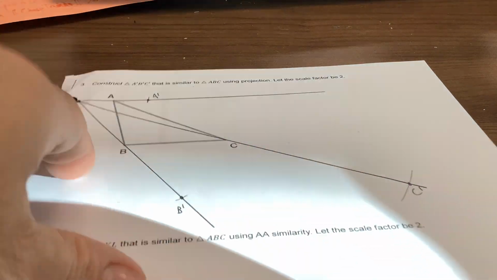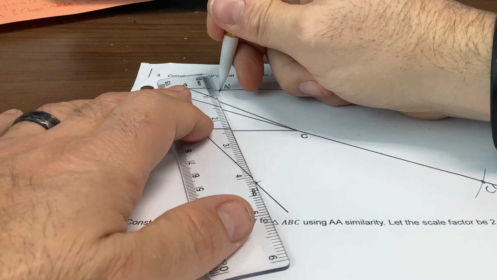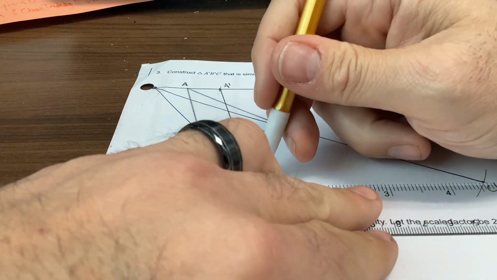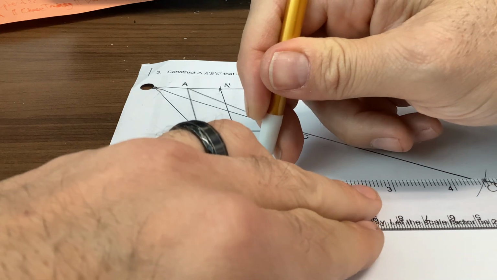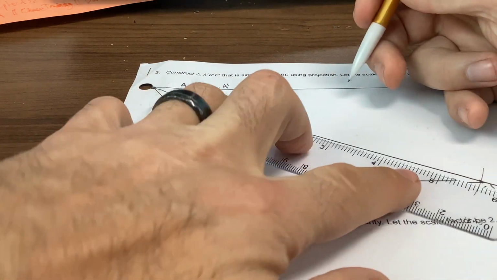Now all that's left to do is connect A prime to B prime to C prime. Connect the dots, not hard. A prime to B prime, B prime to C prime, and A prime to C prime.